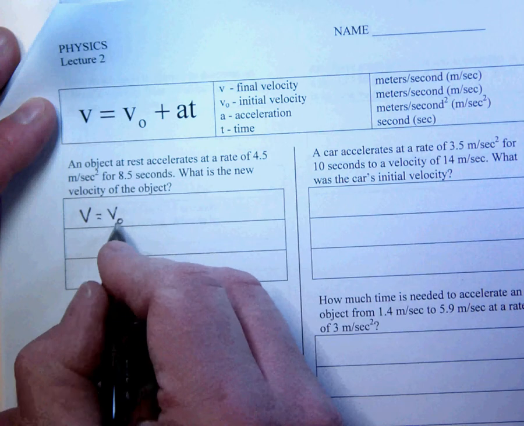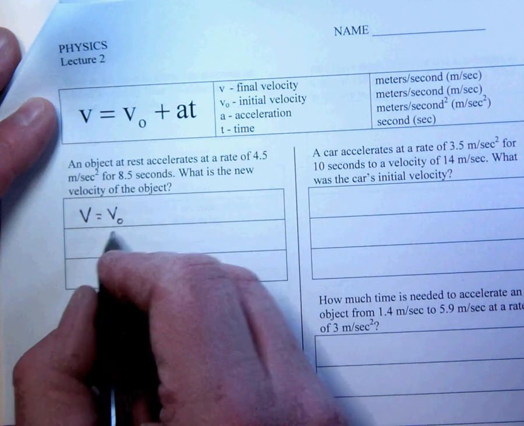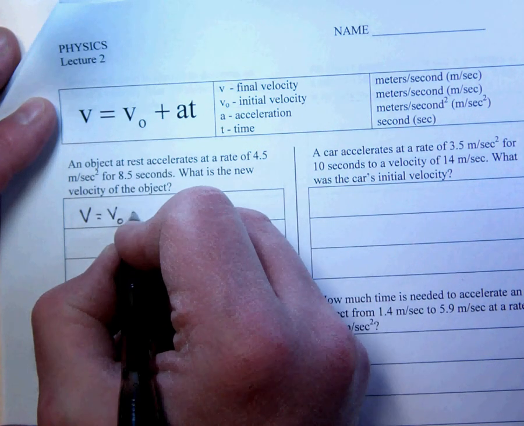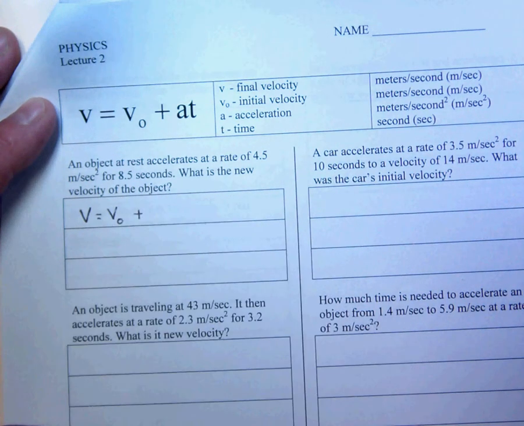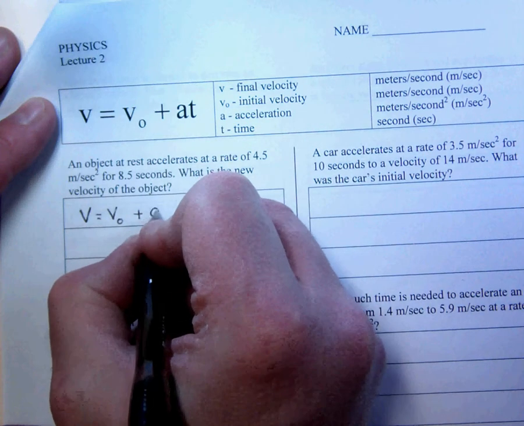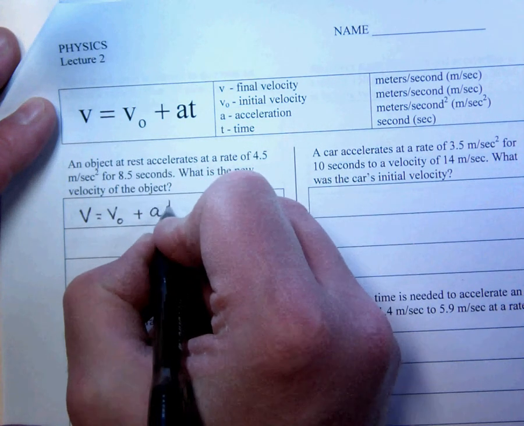You notice this naught is not on the same level as our v, because if it were, it'd be v times 0, and that's not what we want. We have an a and a t.